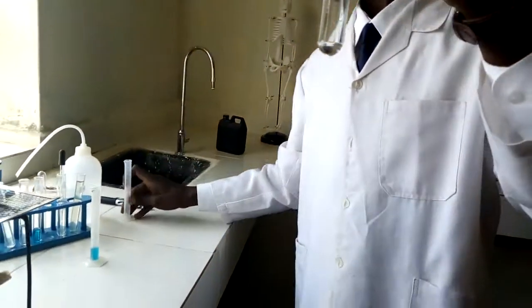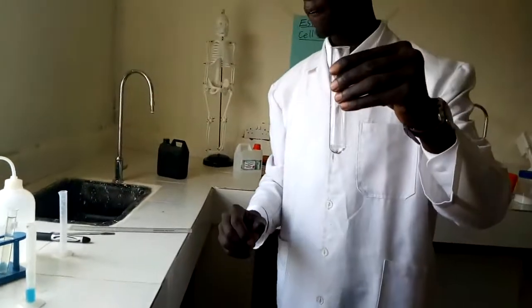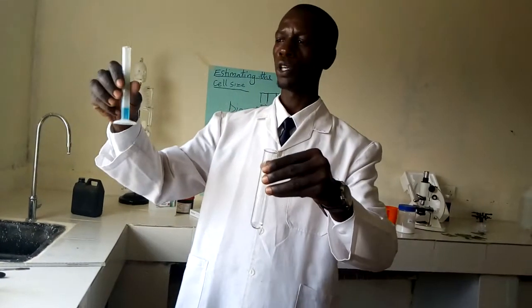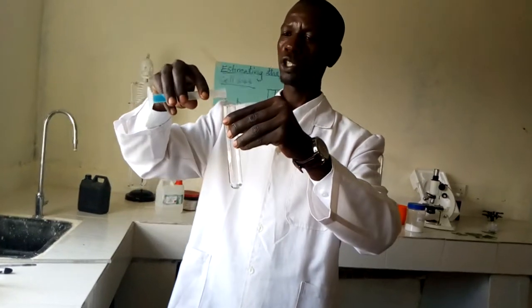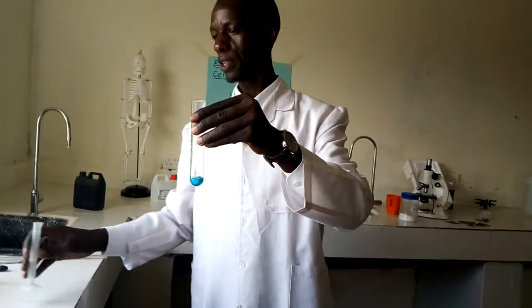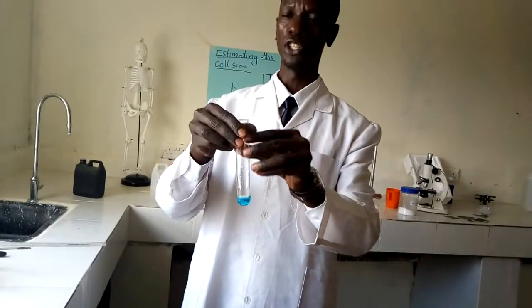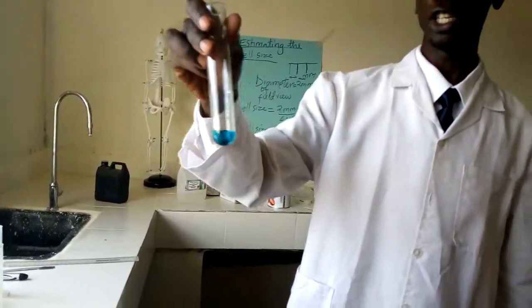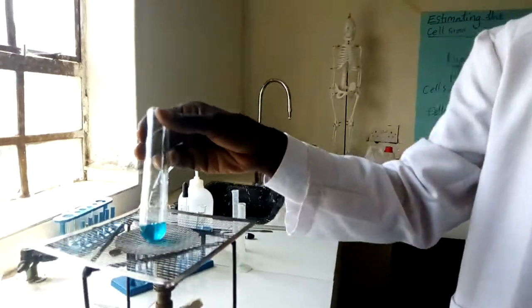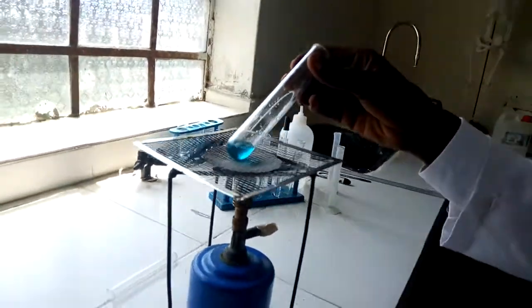Upon pouring it into the boiling tube, procedure number 2, add equal amount of Benedict solution into the boiling tube. I had put here 2 centimeter cubed, then equal amount, that is 2 centimeter cubed of Benedict solution. I've just added it. Then I'm supposed to heat. That is procedure number 3. Heat the mixture in a water bath until it boils. Heat to boil in a water bath. There we go. I'm placing it in a water bath.